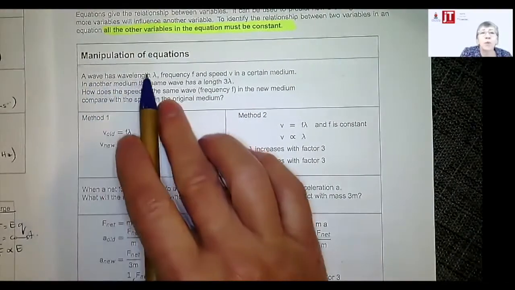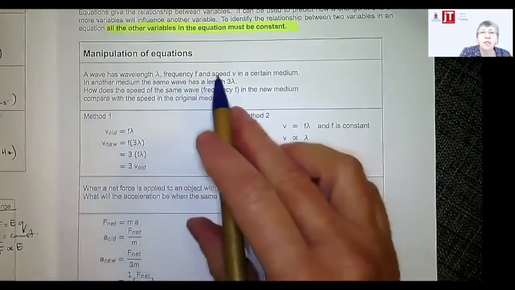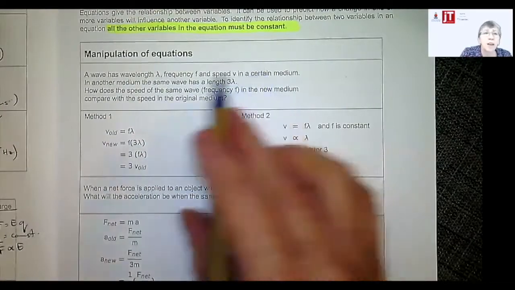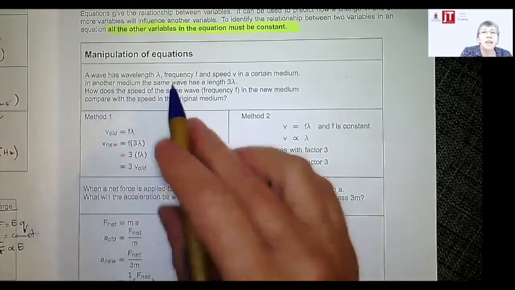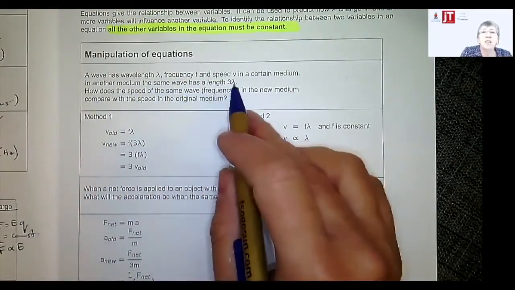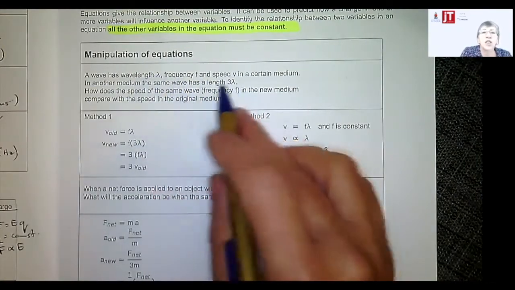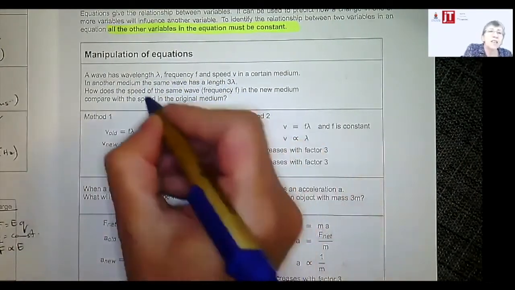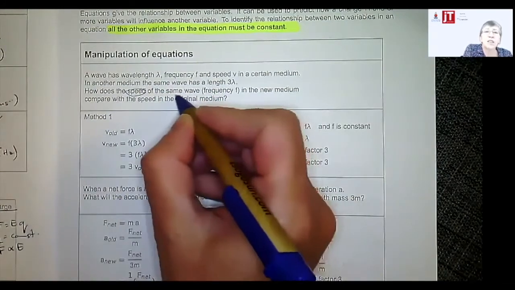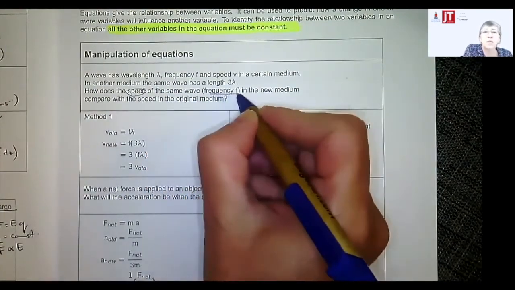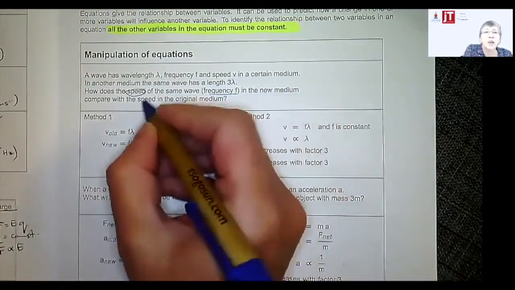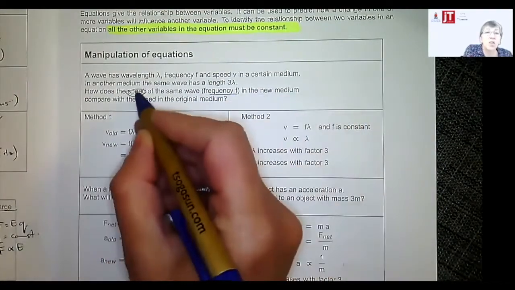You've got a wave with a wavelength lambda and a frequency f and speed v in a certain medium. And in another medium, that same wave has a different wavelength, so they're changing the wavelength. How does the speed of the same wave, which means the same frequency, in a new medium compare with the original speed? So they're asking about V.